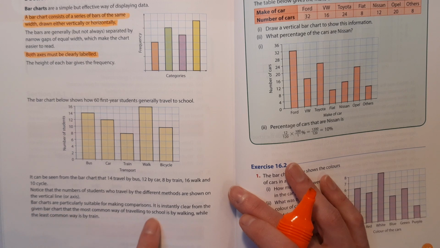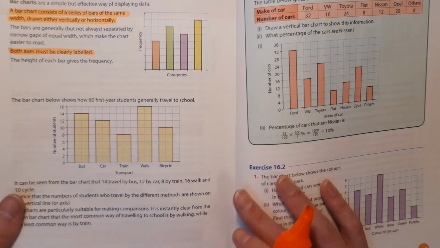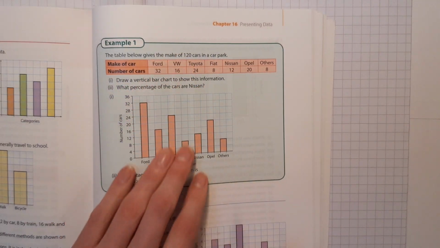Okay, and the most common one is obviously walking to school, while the least common is getting the train to school. Okay, I am going to do example 1 and then I'm going to outline work for you.